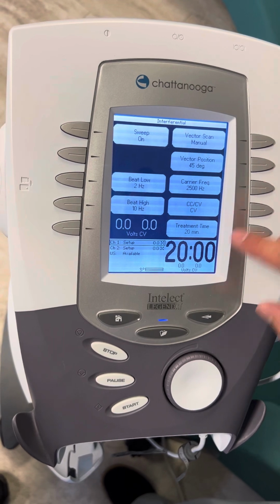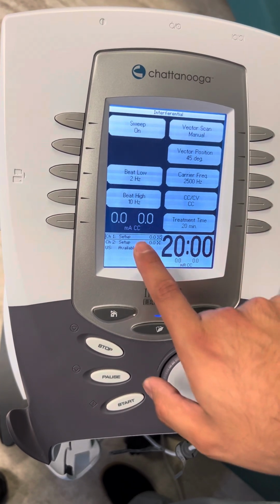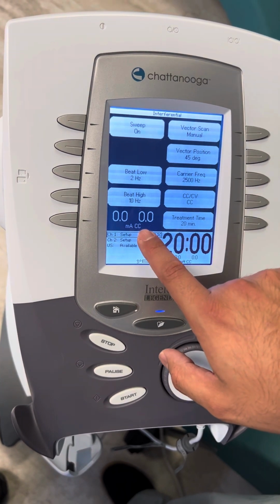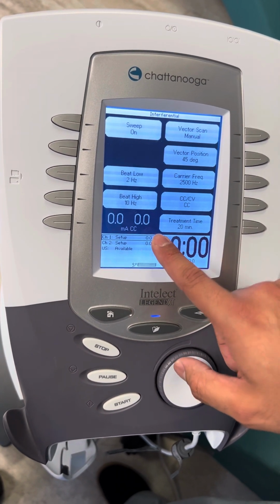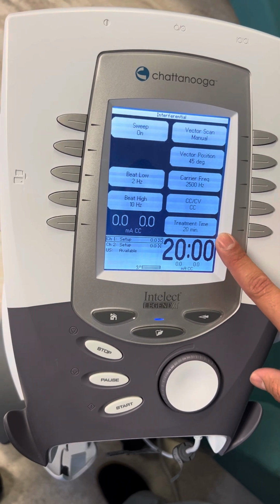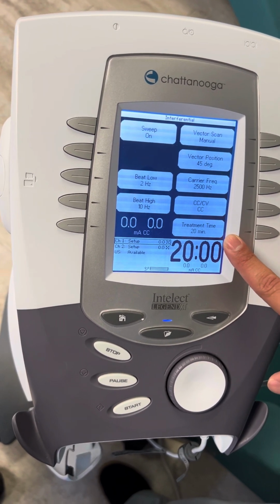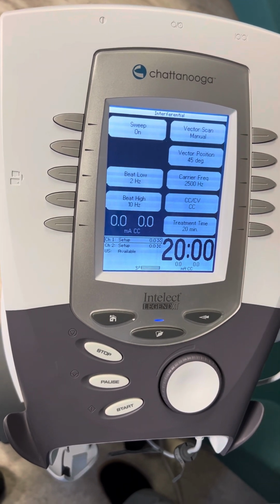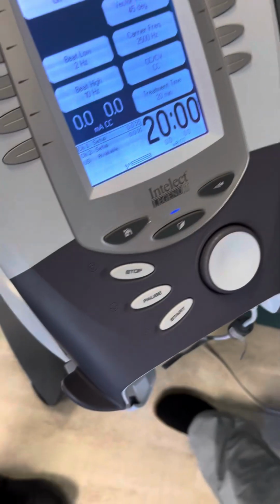Cool. And then the other thing that will change is this, just so the milliamps would appear. And that would be considered for the intensity of the treatment. Right? The treatment time can stay at 20 minutes for now, since I'm just going to show you guys how to place it. So once we are placing it, I'm going to go ahead and use myself as an example. We're going to have some electrodes here, place them.